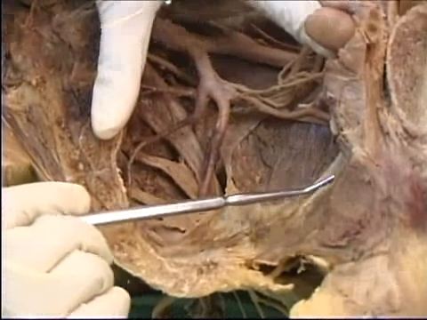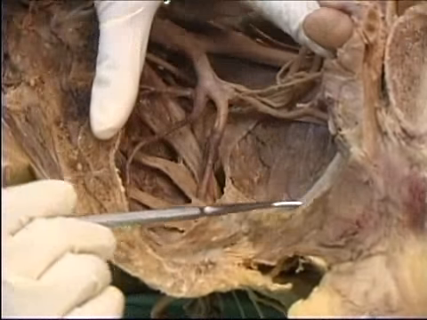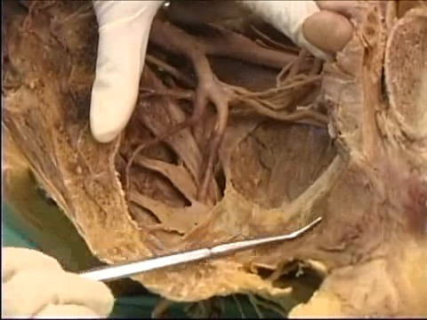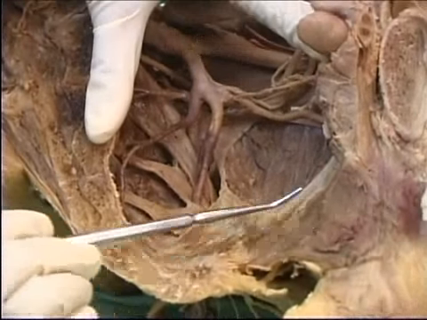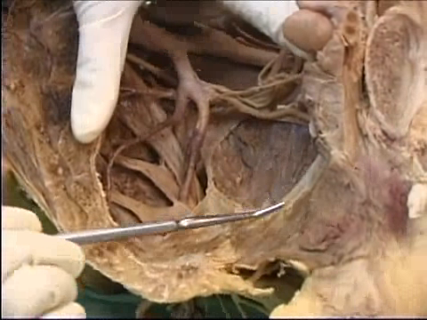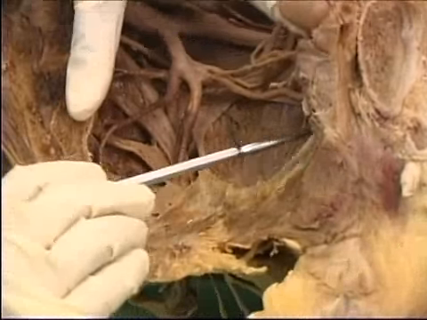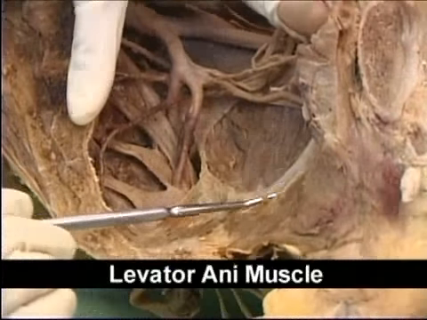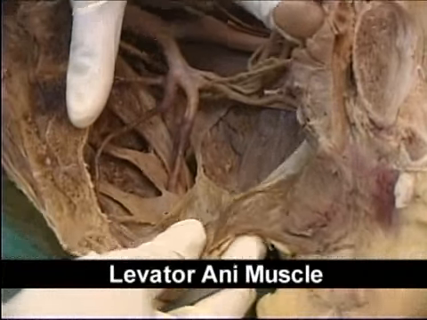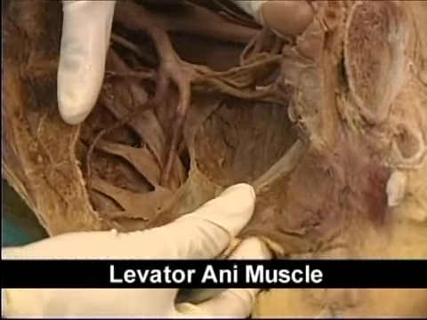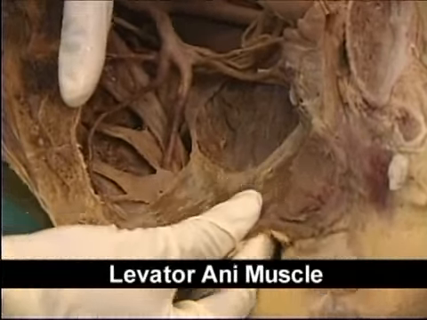If we look at the inferior aspect of the tendinous arc, we see the attachment of these muscle fibers. Anteriorly, we can see the attachment of the levator ani muscle. So this muscle which I'm holding in my hand, this flat, thin muscle, is part of the levator ani.